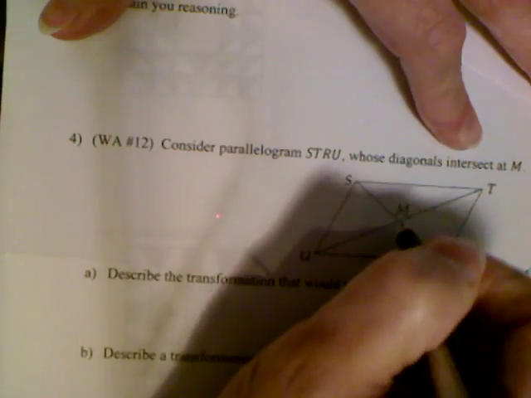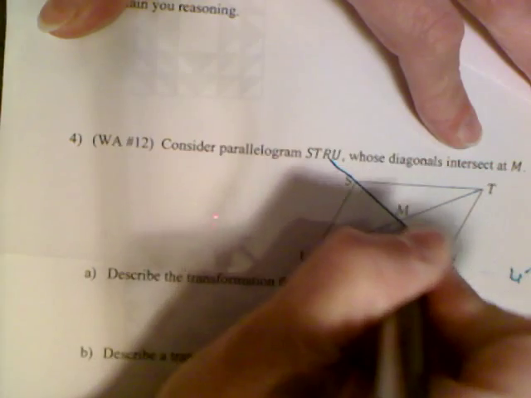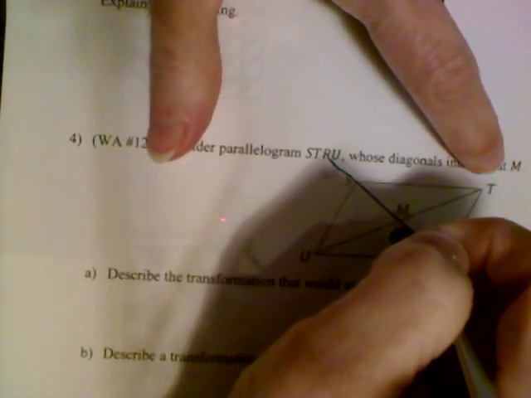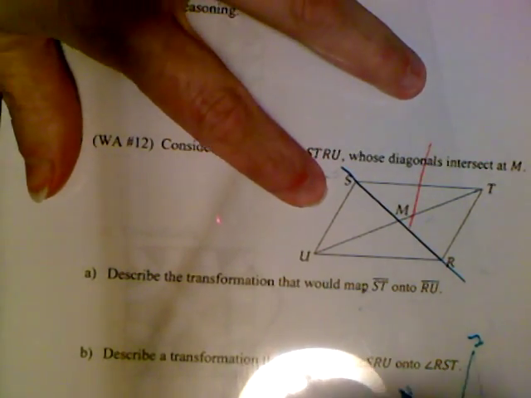Okay, we'll try again. So here is the line I'm going to reflect it about. That line is going to stay on top of itself, and this is the line segment I'm trying to reflect. I'm doing part C. So here's the line. That line stays the same. Notice what happened to the red.